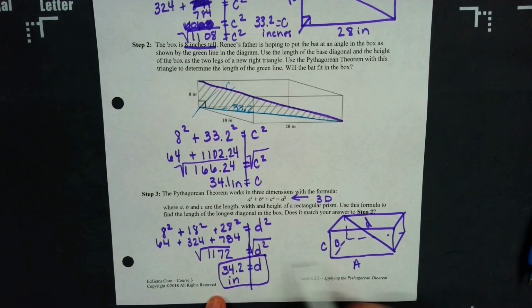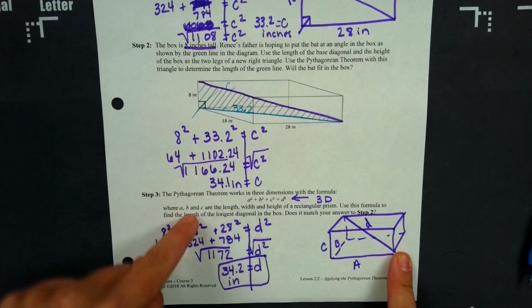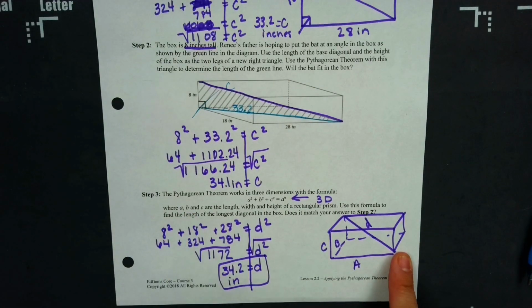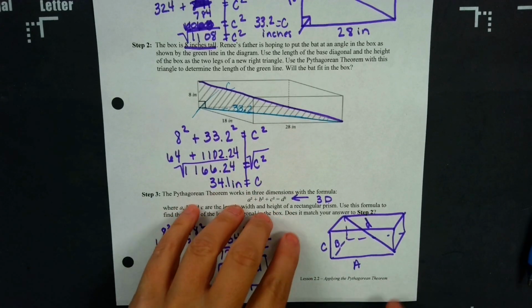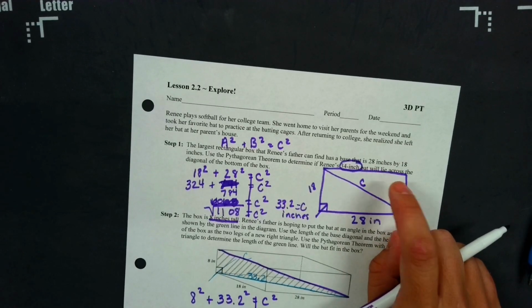Wasn't this a lot easier to find that diagonal than all that? Yes, that's why the two formulas exist. And when we're trying to find a 3D shape, we're going to use this. When we're trying to just find a flat 2D shape, we're going to use this. Does that make sense to everyone? Okay.